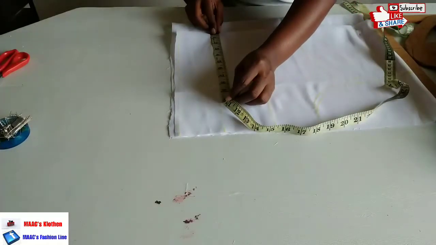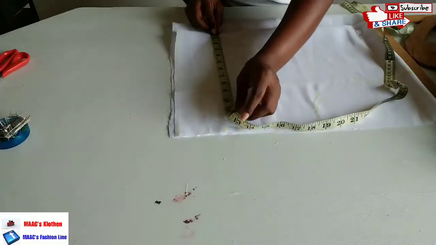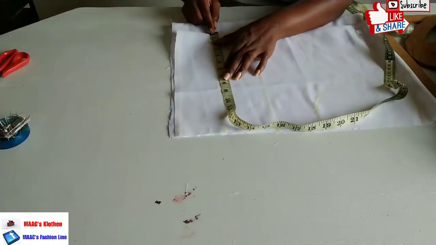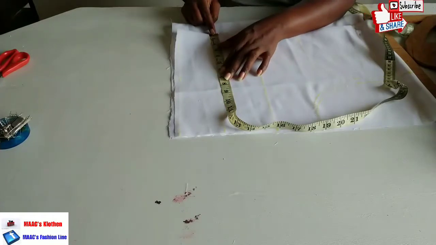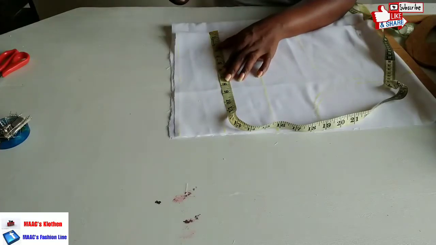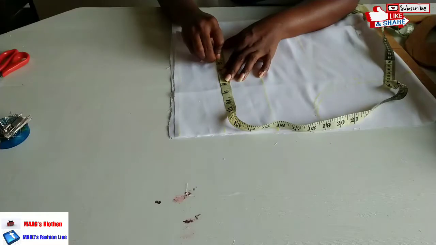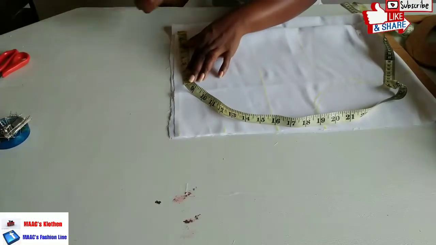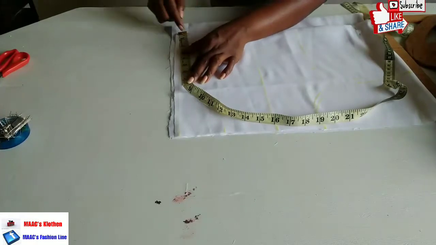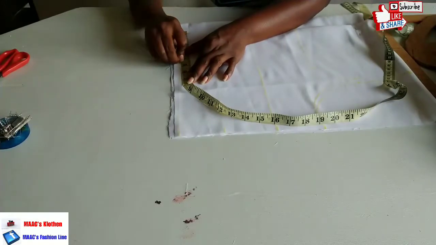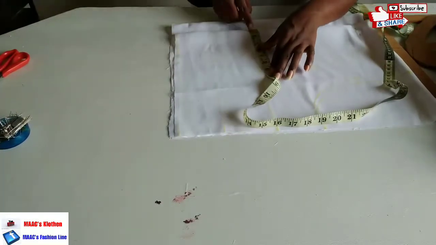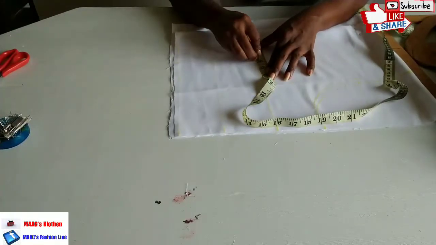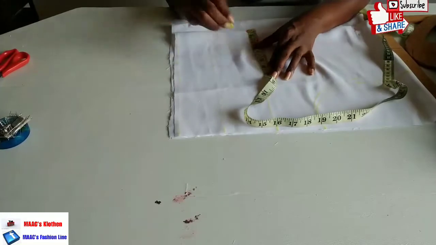Before I place the measurement at the underbust, I'm going to mark my dart. The dart I'm going to mark is 9, and that is 4.5 here. Then I'll mark the same thing at the waist line, 4.5. Then I'm going to mark the same thing at the bust line, also 4.5. This is just a basic dart.